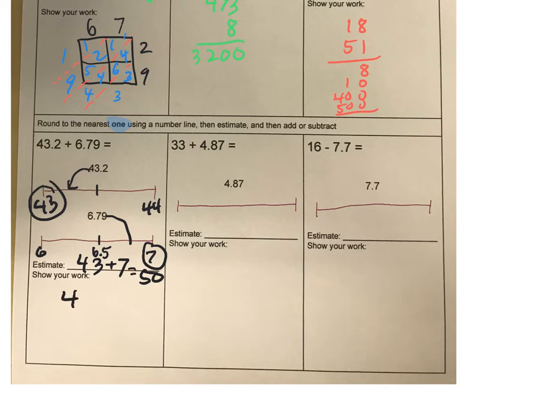And for this one, you simply line things up neatly and add them together, and you'll get your answer. And again, this next one, round that, estimate should be no problem.